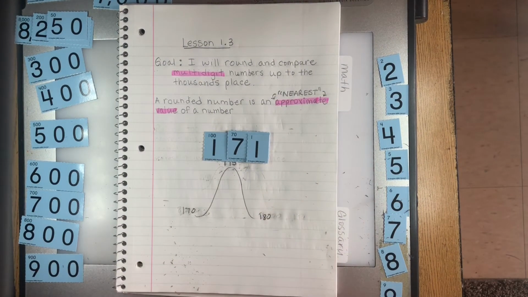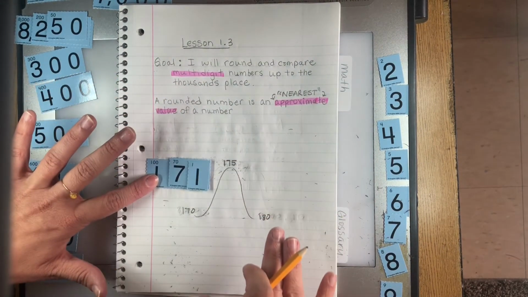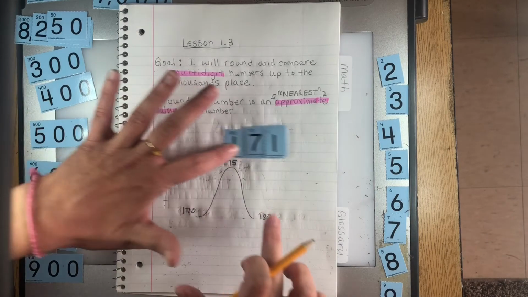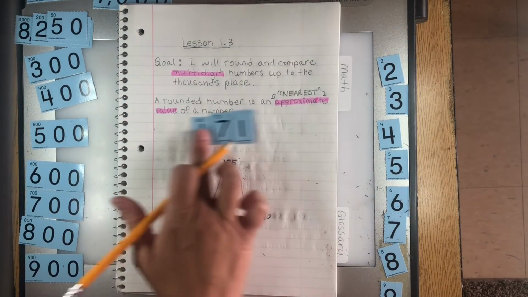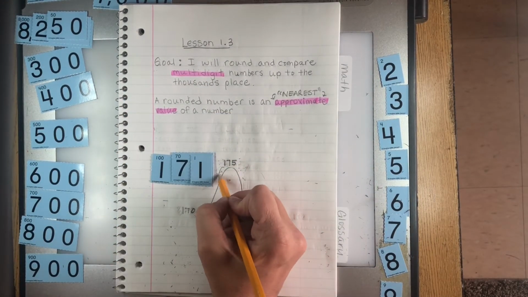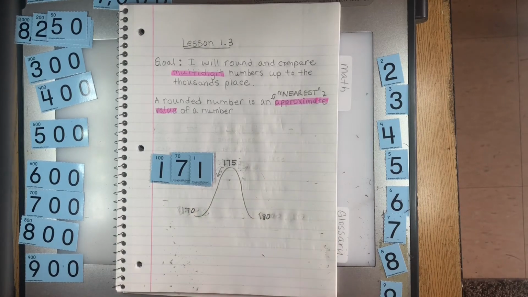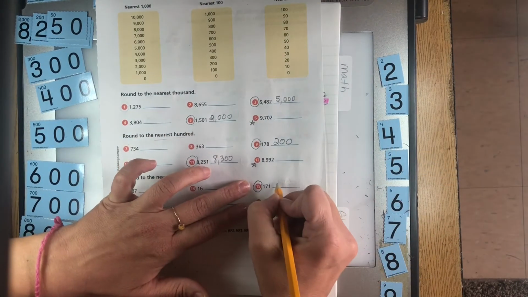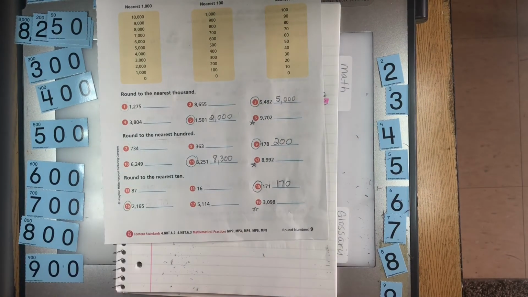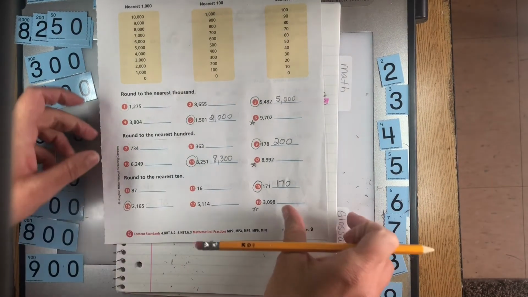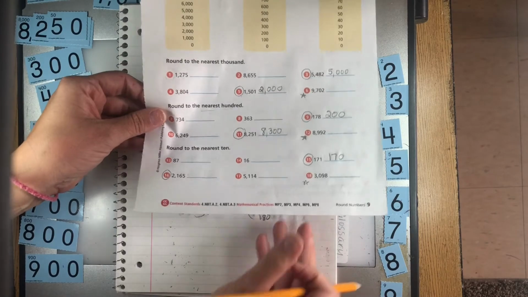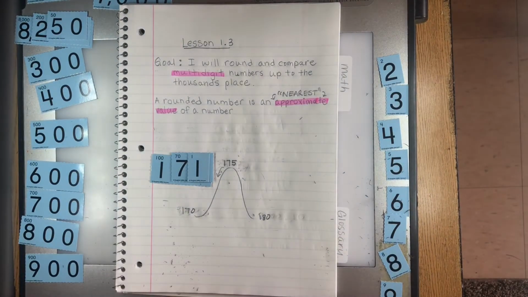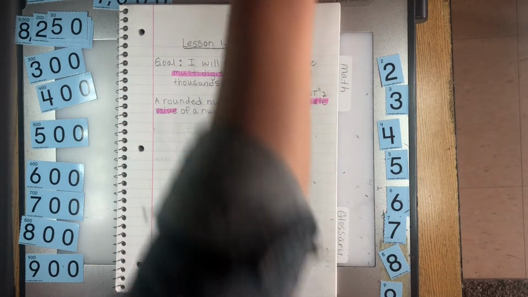So where would this fall? Is it going to be before the middle there, or is it going to be after? You should say it's here, so that means we are going to round it down to the lower 10s. So 171 is closest to 170. And then number 16, let's go ahead and make 2,165.